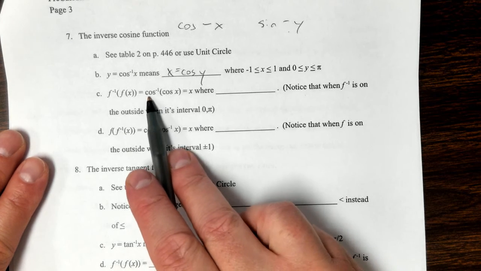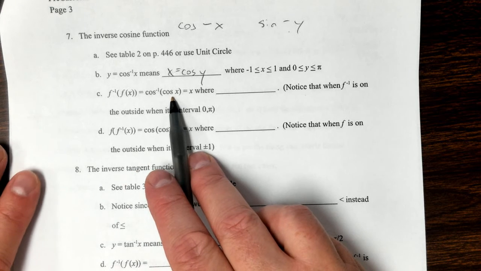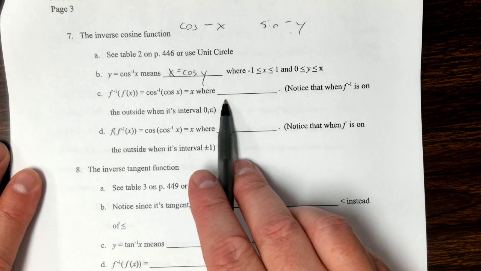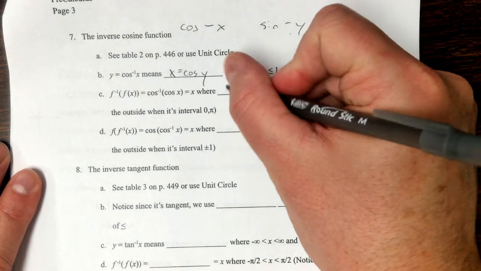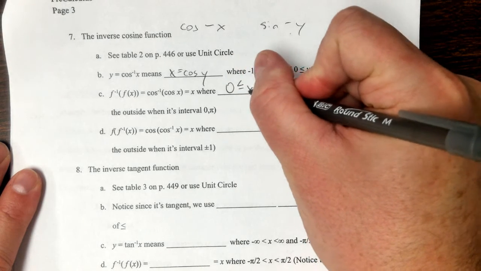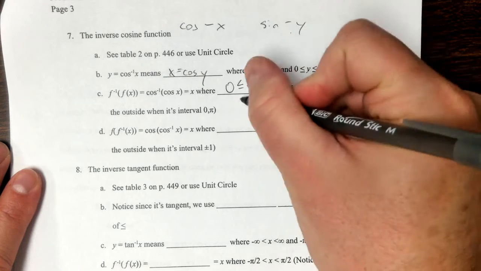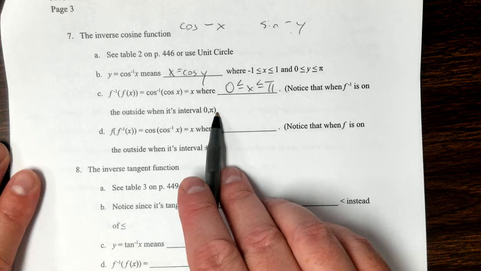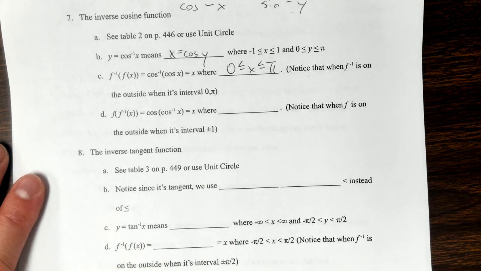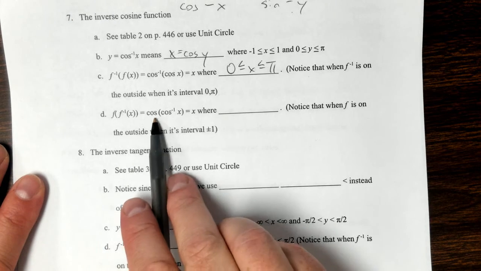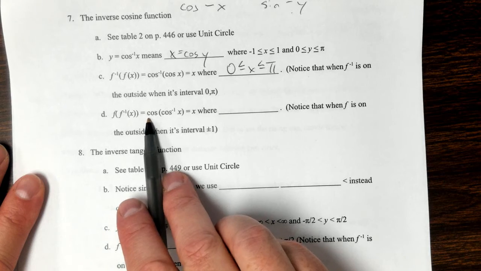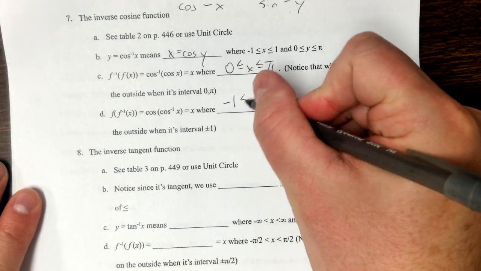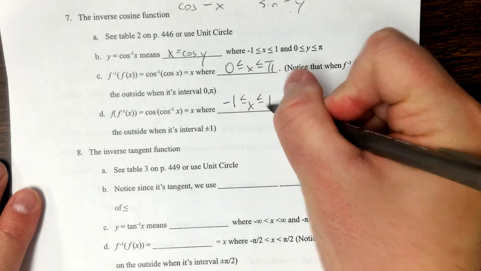So here, when you're doing cosine^-1 of cosine, this time the interval goes from 0 to pi. 0 less than or equal to x, less than or equal to pi. And so it's the interval 0 to pi. But when you do your cosine on the outside, this time it's going to go negative 1 less than or equal to x, less than or equal to 1.